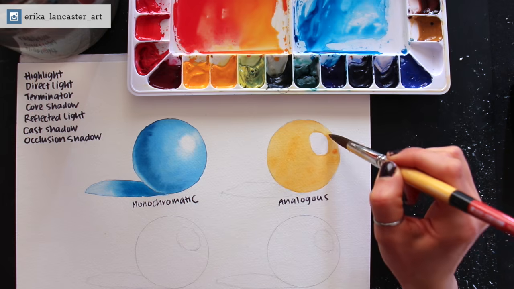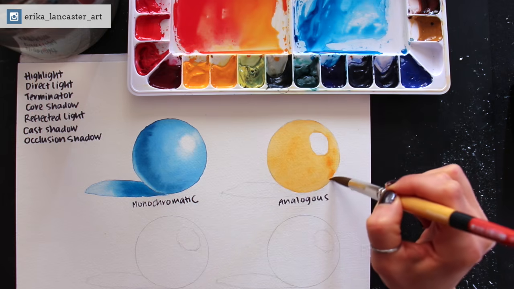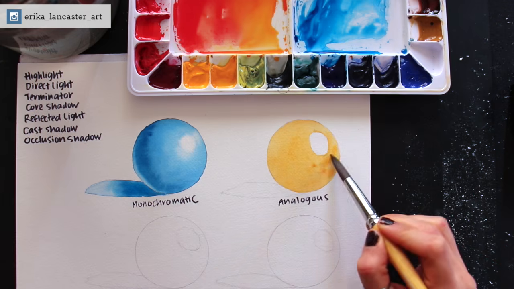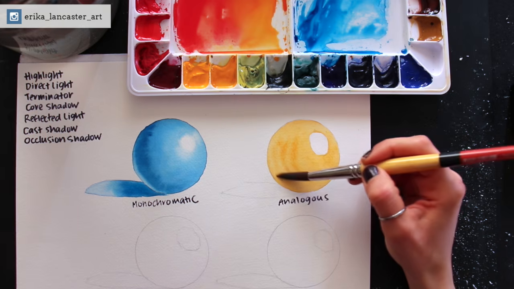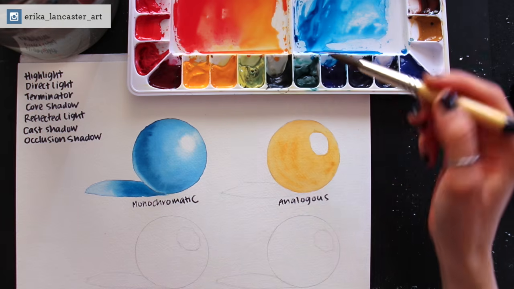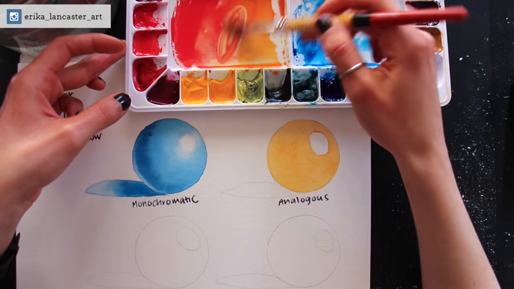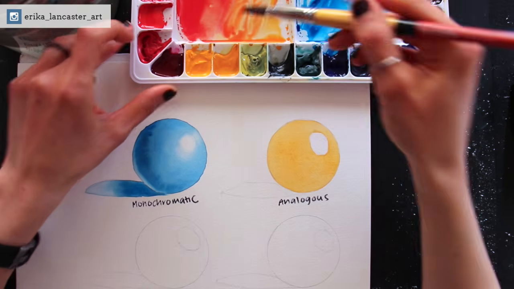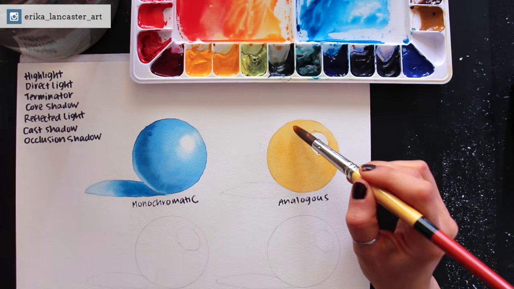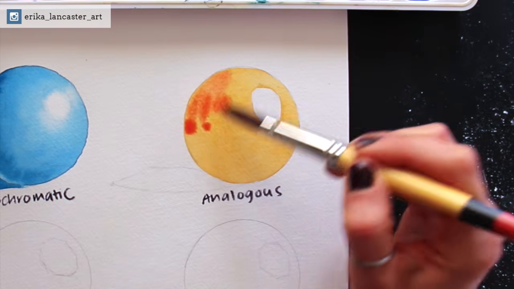And then, just like with the first sphere, I'm gonna make my way incrementally towards darker values. But this time we're using 2 different colors. So my next value is going to be created with a mixture of orange and red. You can see on my paint mixing palette, I have orange on one side, I have my red on the other side, and in the middle of the 2, I have a mixture of both. So this is a red orange. So that is the color that I'm using right now to get started with my midtones.